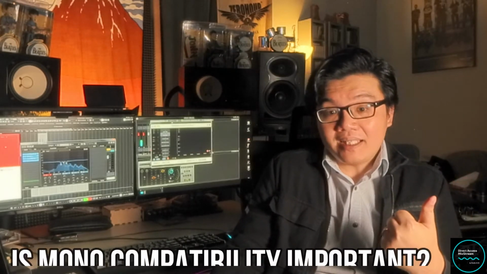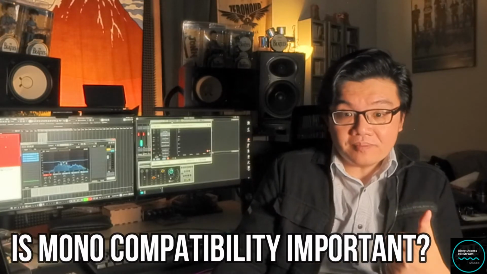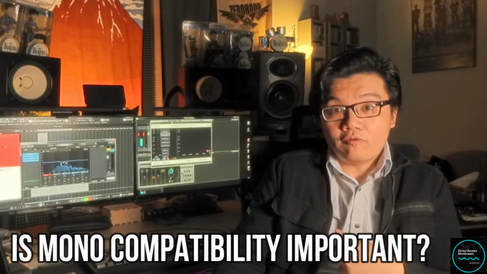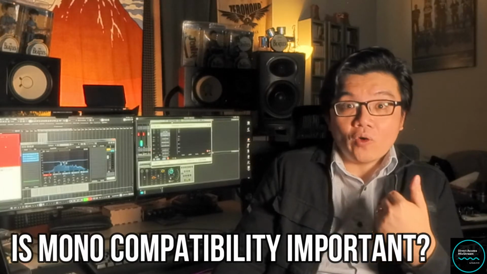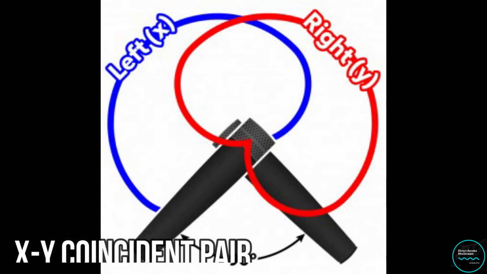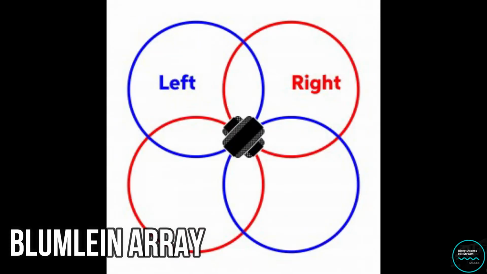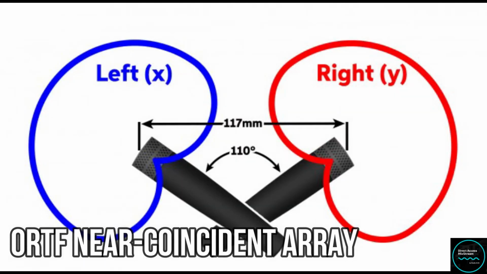Ask yourself these couple of questions. Is mono compatibility going to be an important concern? If it is, go for what's known as a coincident or near-coincident array. In this case, the XY stereo miking, the Blumlein, and there's also ORTF as well.